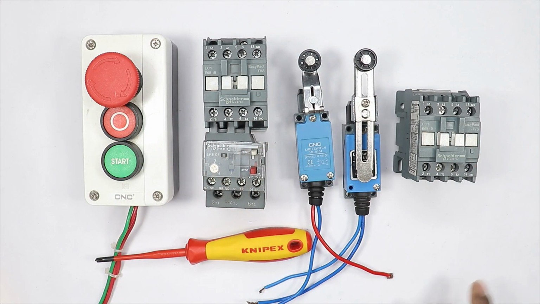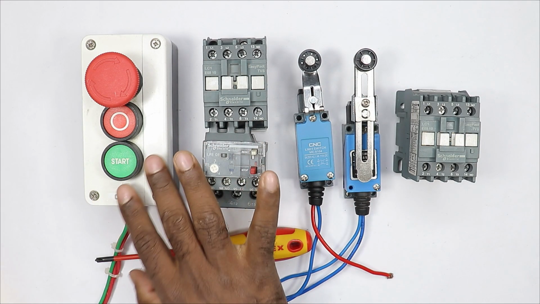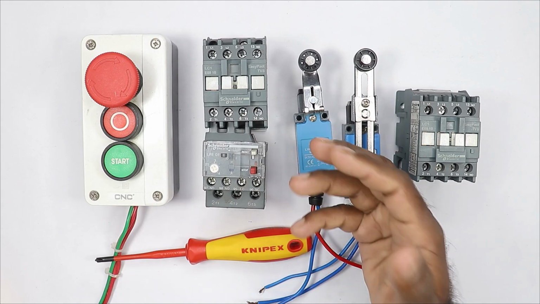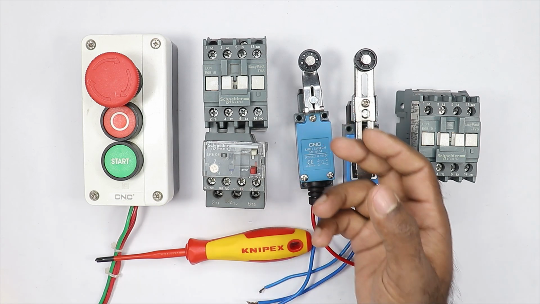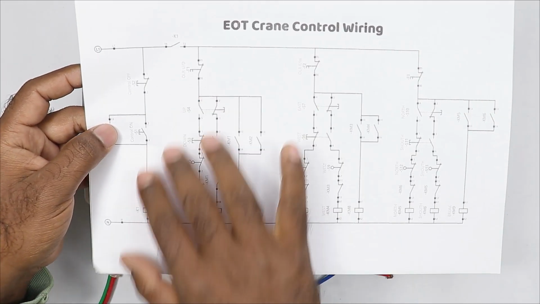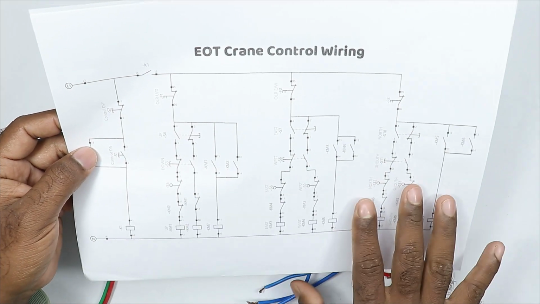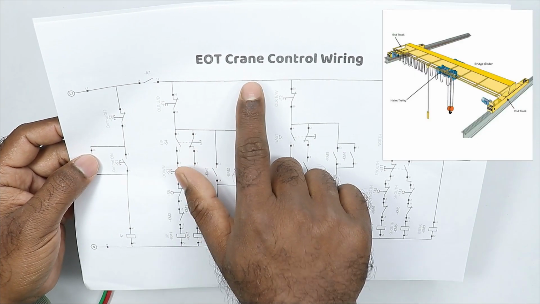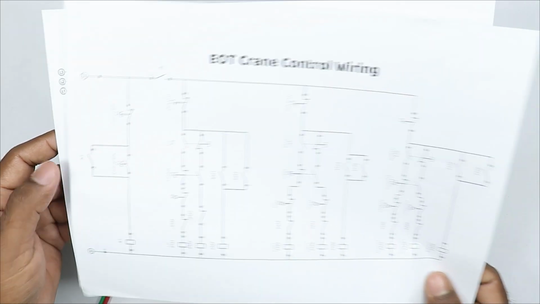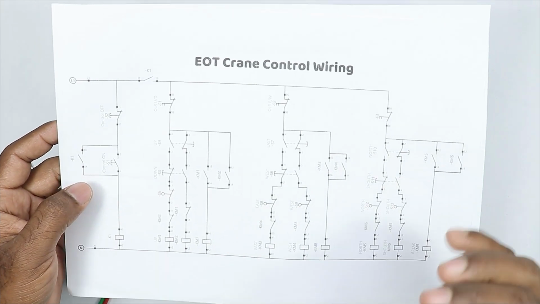Friends, today through this video I am going to tell you that whatever electrical panel you have, if some kind of fault occurs in that panel, then how by using a circuit diagram you will do troubleshooting. Like for now you can see the circuit diagram I have, this is the diagram of an EOT crane. By using these two circuit diagrams we will learn about troubleshooting of an electrical panel.